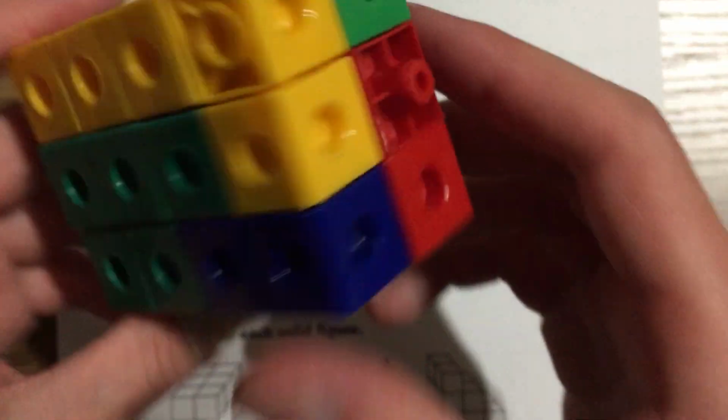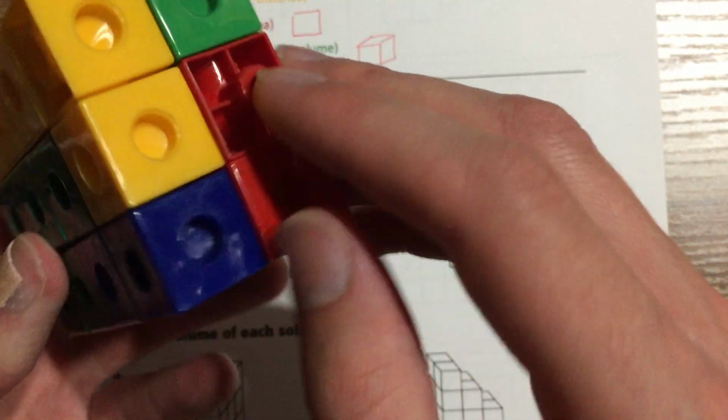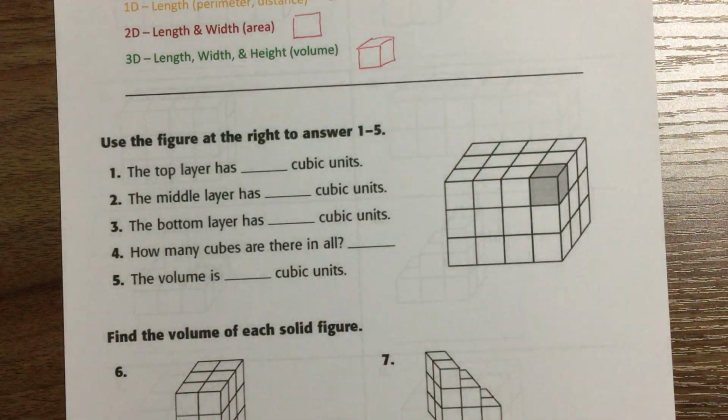So far, we have this. And again, ignore the little nubs that are poking out of this. And then we're going to make one more row, just like that. One more flat, I should say.